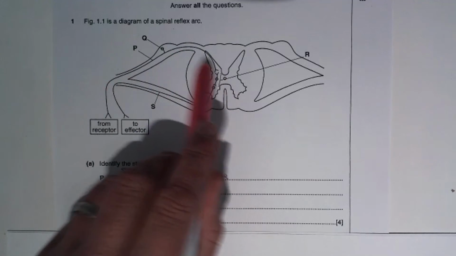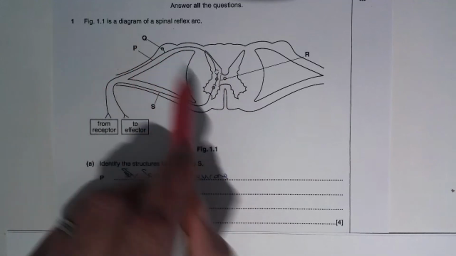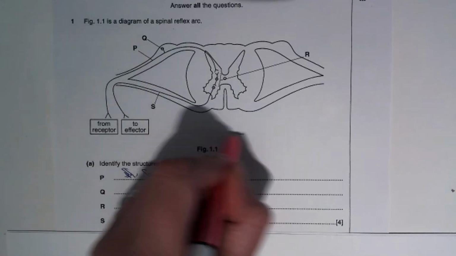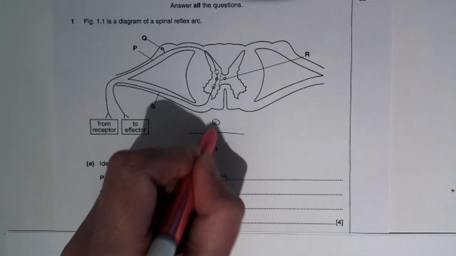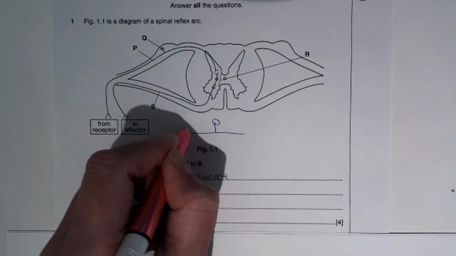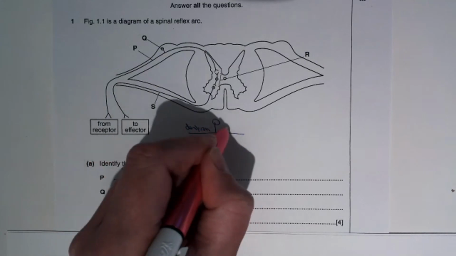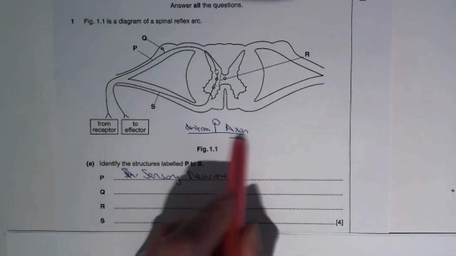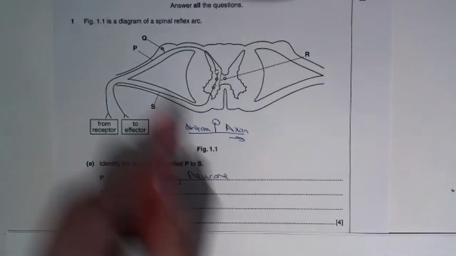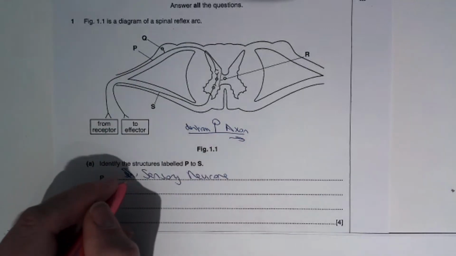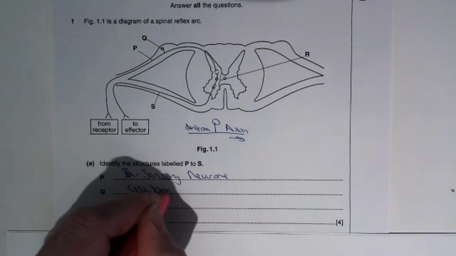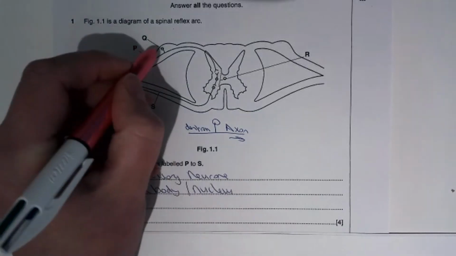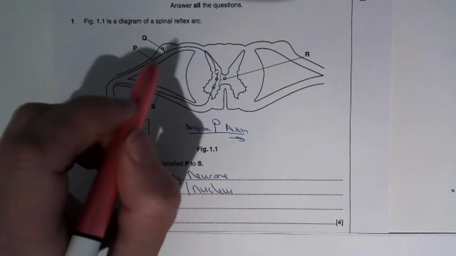We've got a sensory neuron here, so we know part Q is part of that sensory neuron, and a sensory neuron is a neuron with the cell body in the middle, and you've got a dendron before it and an axon after it if the electrical impulse is traveling in this direction. So part Q is the cell body. They would accept nucleus because it's not clear. It could be pointing at the nucleus inside that cell.